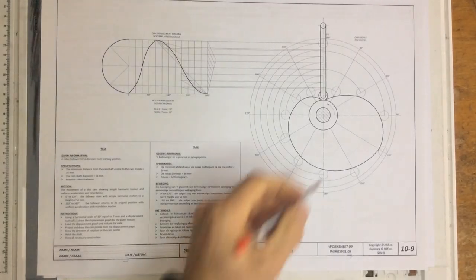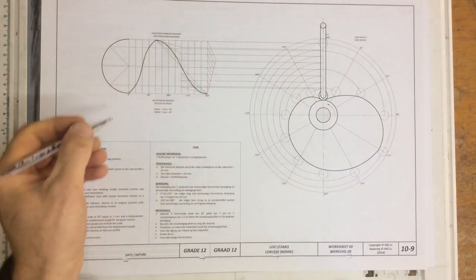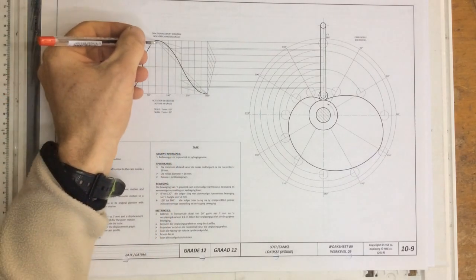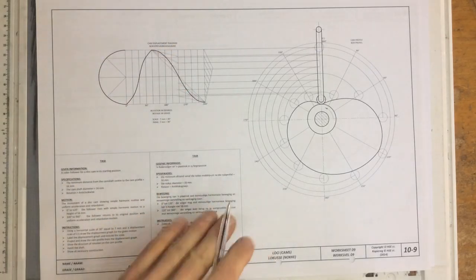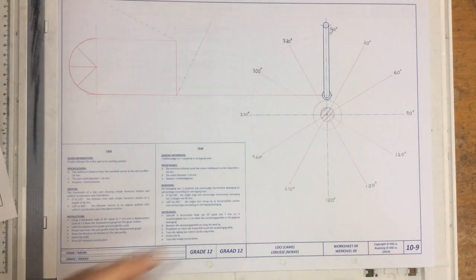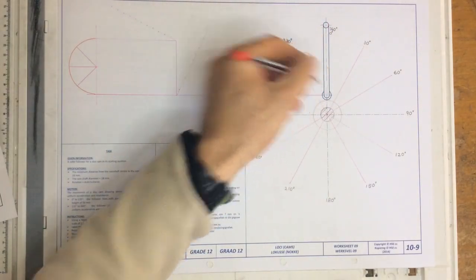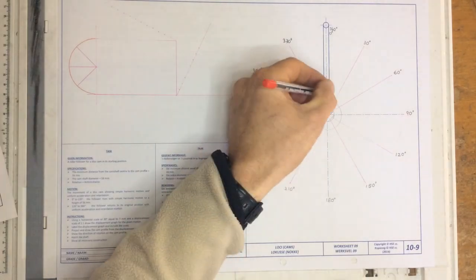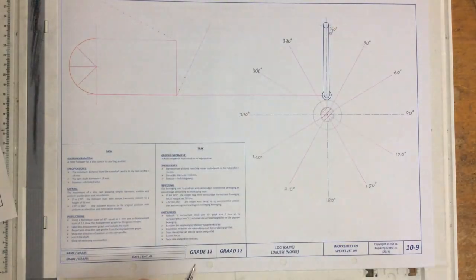Right, I'm going to be drawing this cam profile over here using this graph over here, which is going to show simple harmonic and accelerated and decelerated motion. For you to do that, first of all, take a look at the question. They've already given you this drawn. That doesn't always happen. With this particular example, they've already drawn the profile of your cam follower.